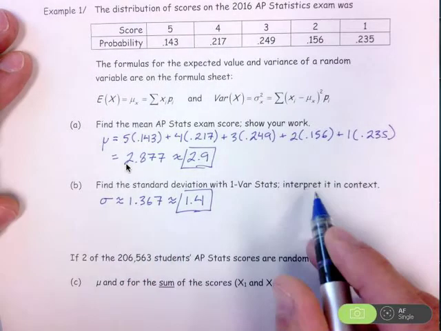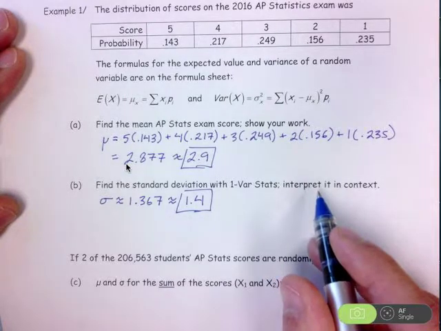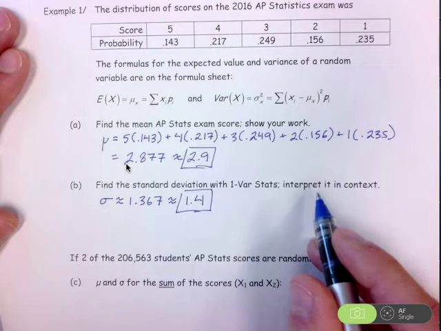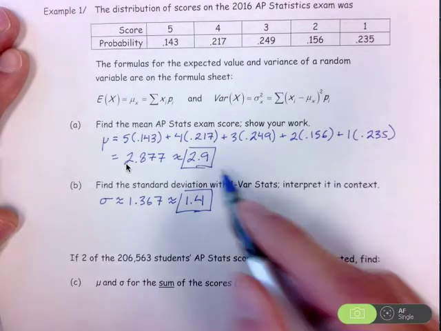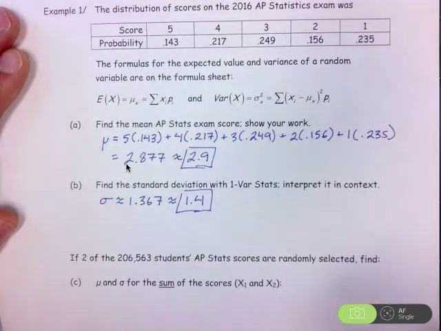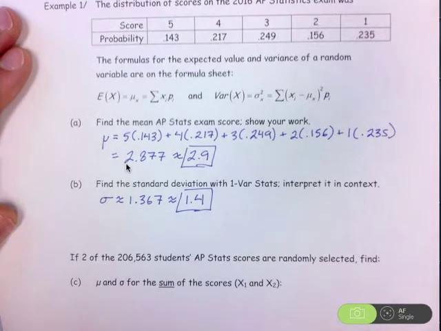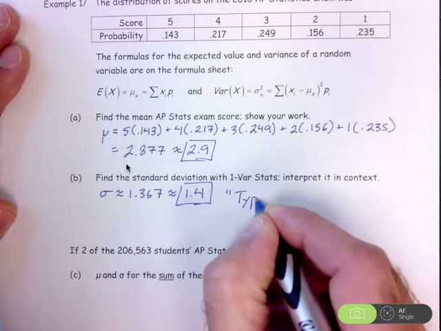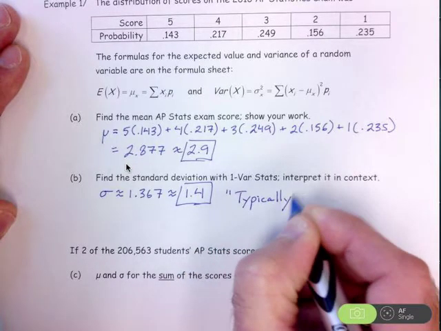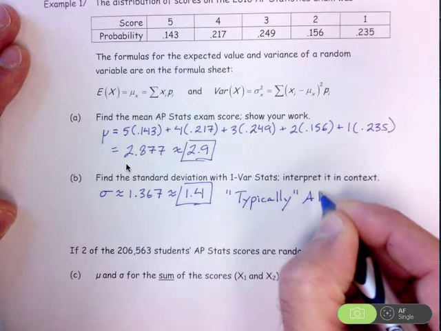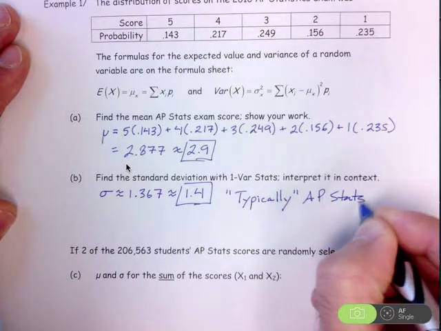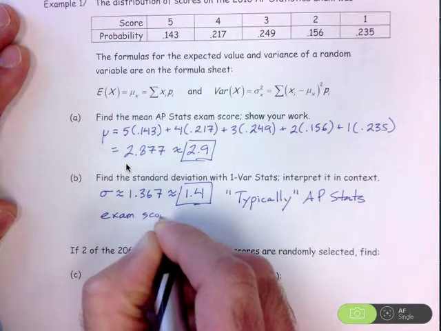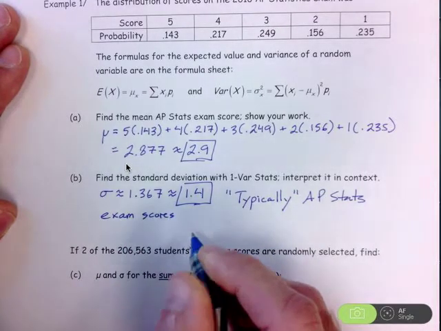But being able to interpret what the standard deviation means is an important idea. The standard deviation simply tells us typically how far above or below the mean we would expect an AP student's score to be. So typically, AP Stats exam scores are within one standard deviation of the mean.